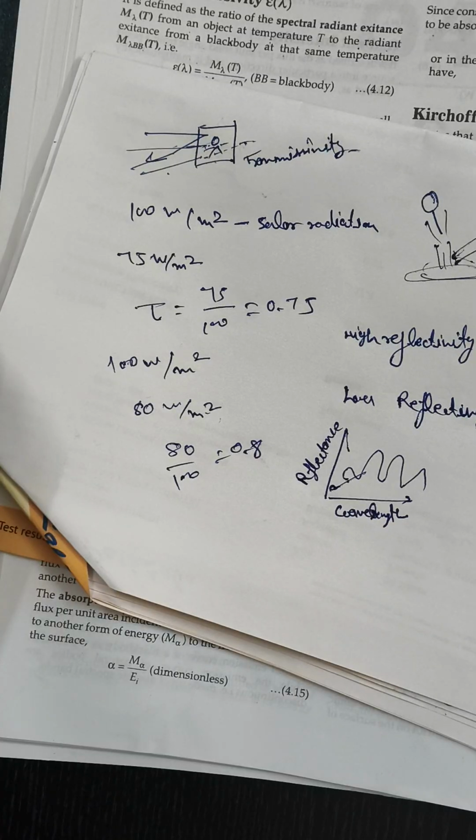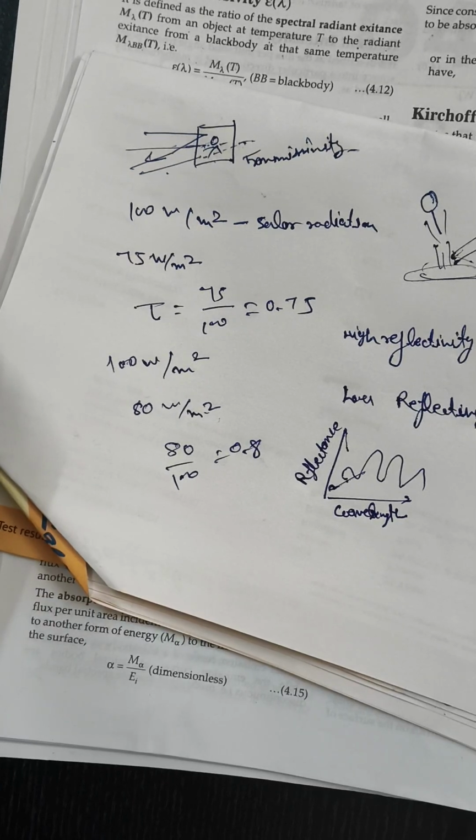What you have to remember for exams: reflectivity range is 0 to 1, high reflectivity means bright surface, low reflectivity means dark surface. It depends on wavelength and surface properties. Reflectivity is the foundation of optical remote sensing. A quick revision: reflectivity is the ability of a material to reflect incoming radiation.